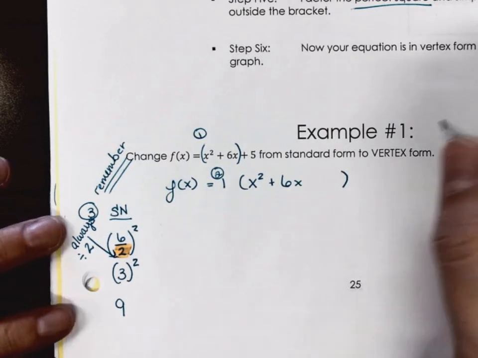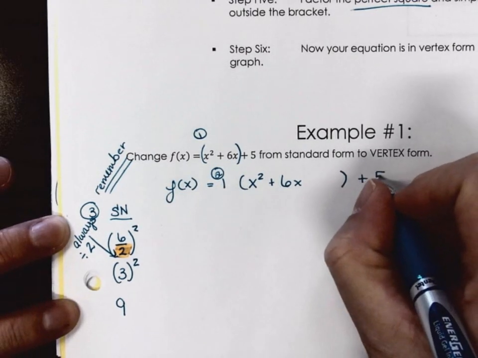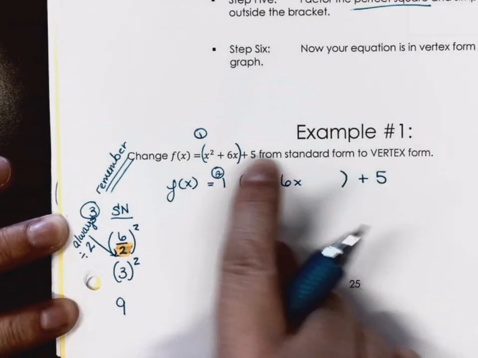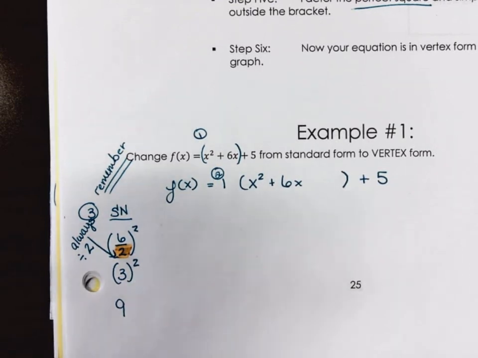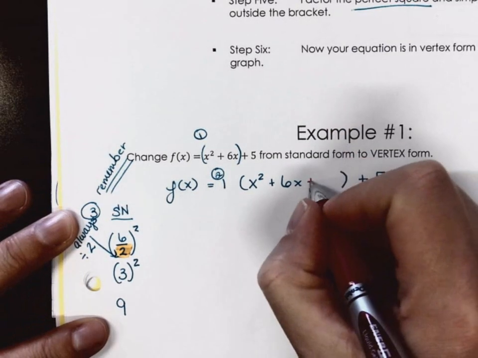Ooh, guys, I forgot something here. Forgot my plus 5. That was still in the equation. I just kind of ignored it completely. Okay, so that's step 3. Step 4 was to take this 9 and we are going to add it inside the bracket.